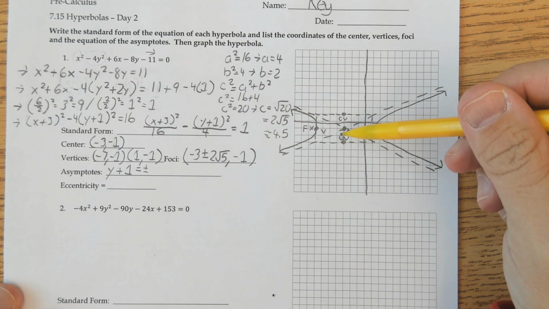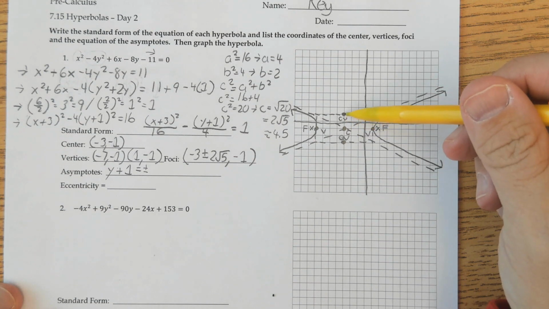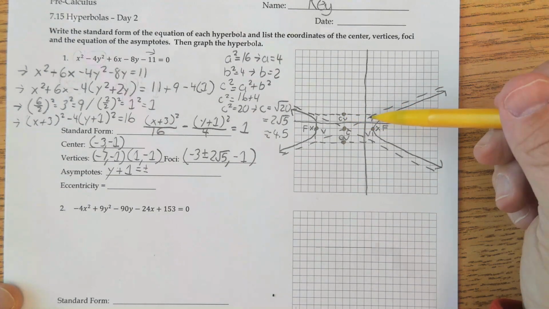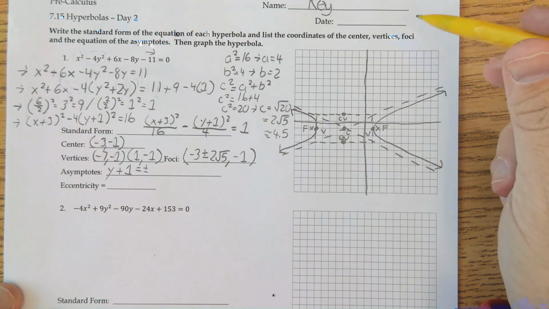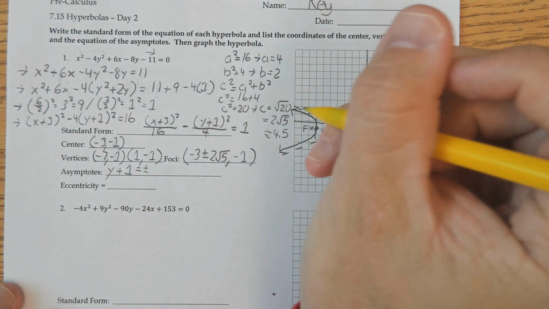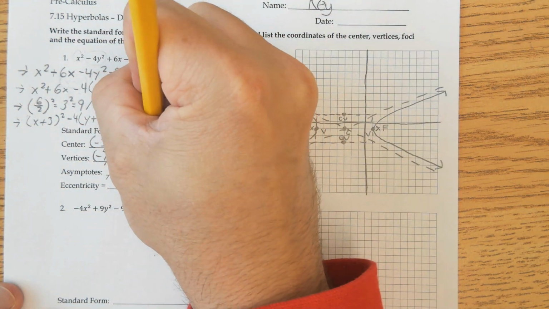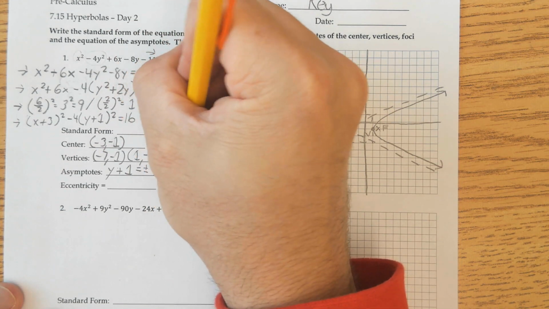If it's a horizontal one, it's always going to be b over a, because we're going up b, then over a to get to the corner. So in this case, plus or minus b over a, well, b is 2, a is 4, so that's going to simplify to be 1 over 2, and then you just do opposite of h, which is x plus 3.